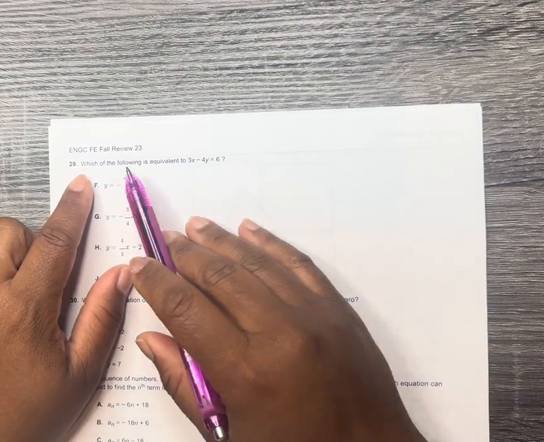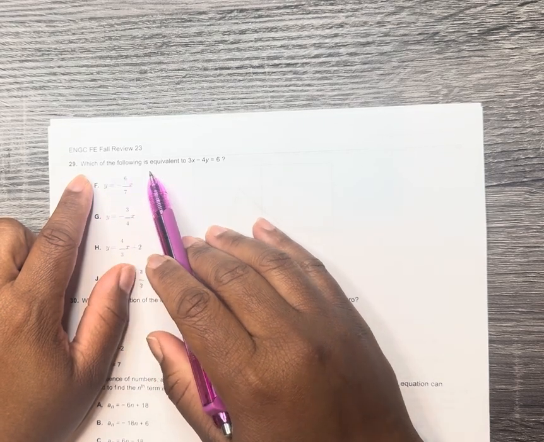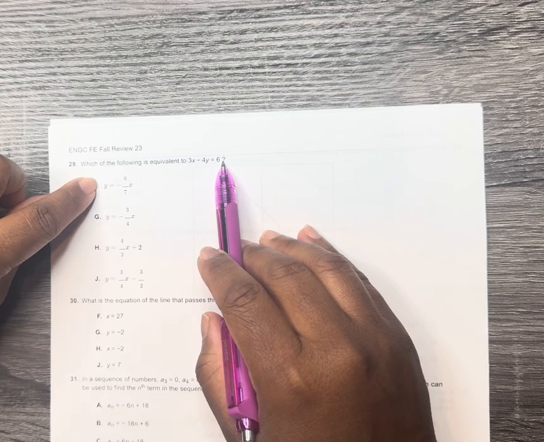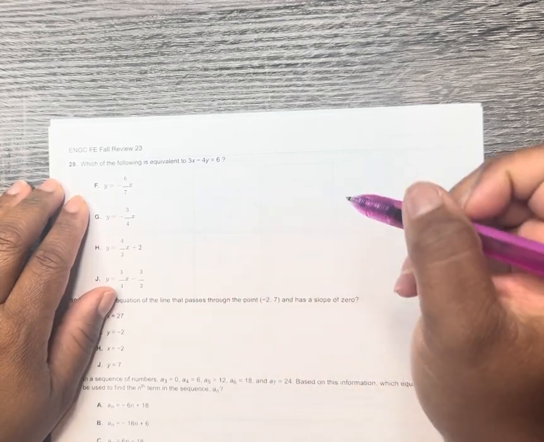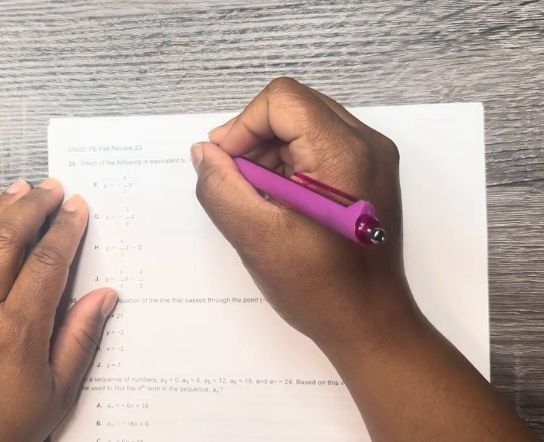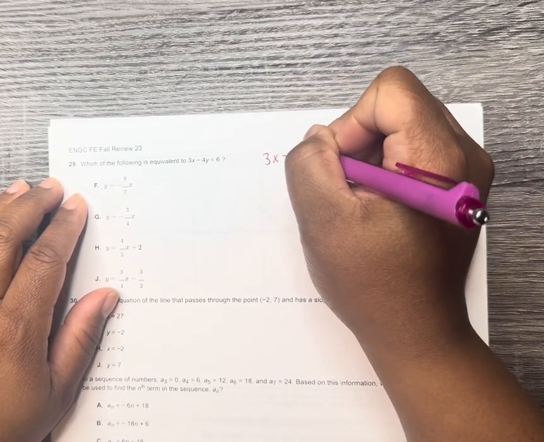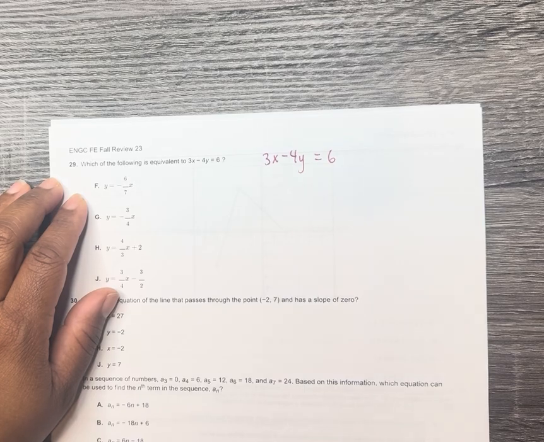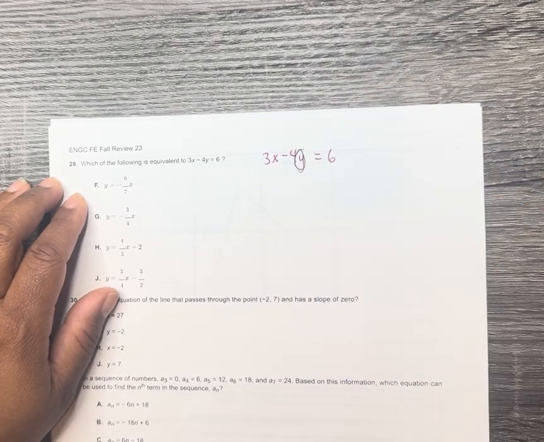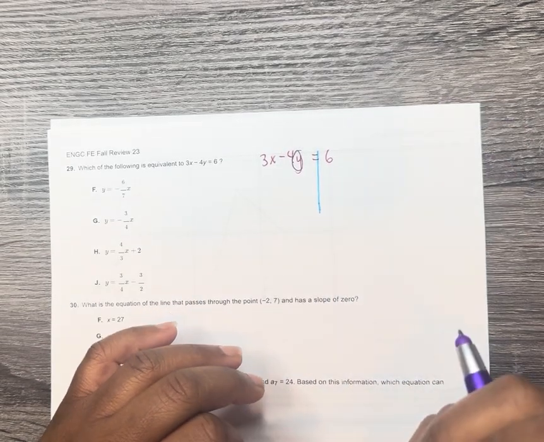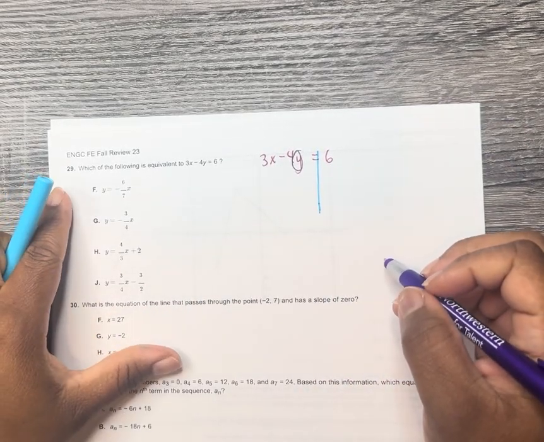All right, 29 says, which of the following is equivalent to 3x minus 4y equals 6? Notice how all these answer choices are in y equals form. Notice that this is actually in standard form. So that means we need to solve for our y. This is a literal equation. So if you want to go to that part of your notes, you can.